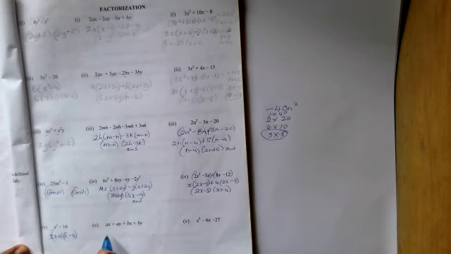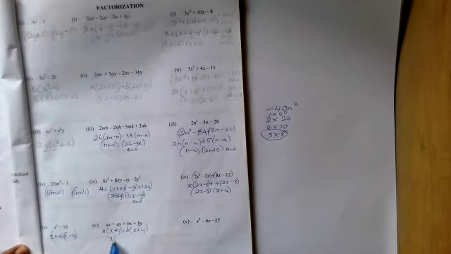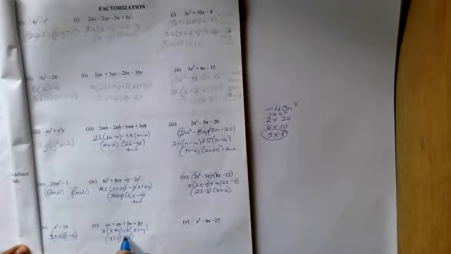So a would be common. Take out a. a into ax leaves x. a into ay leaves y. So let's move to the next one. b is common to both. So plus b, that leaves x plus y. So it's x plus y and a plus b. Simple as that.